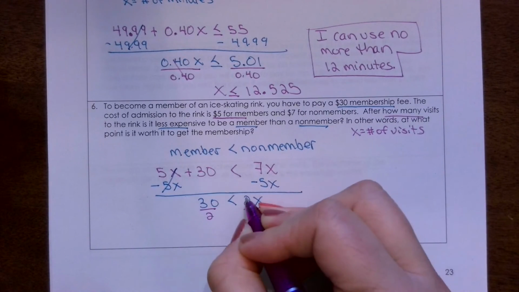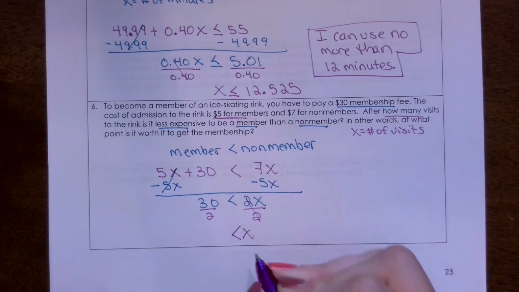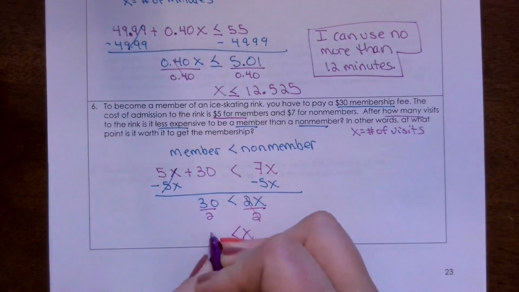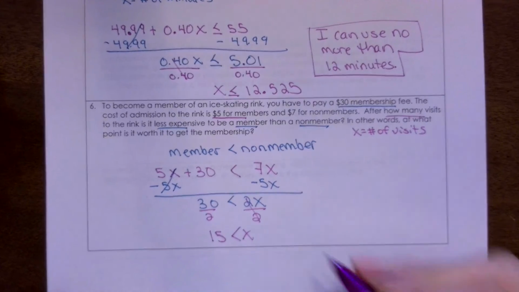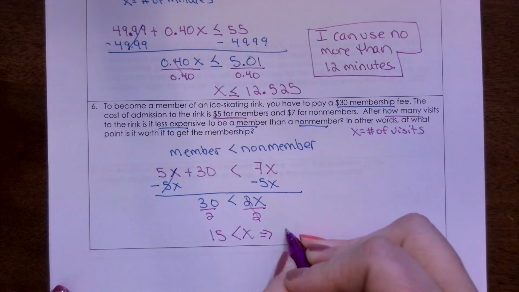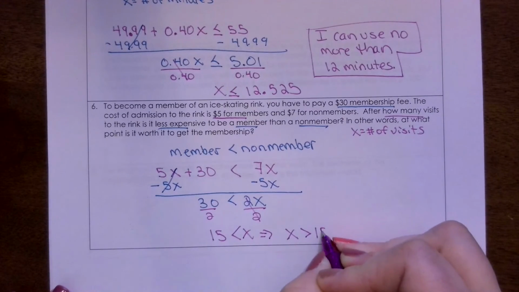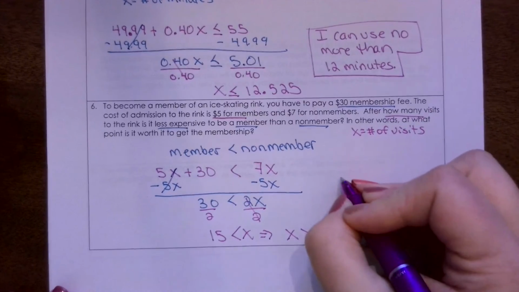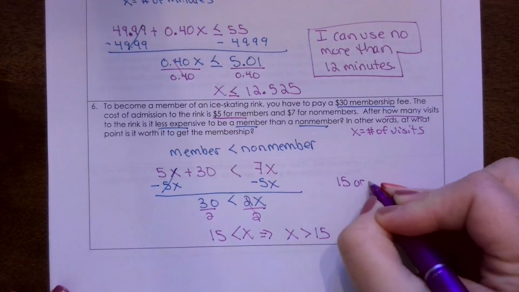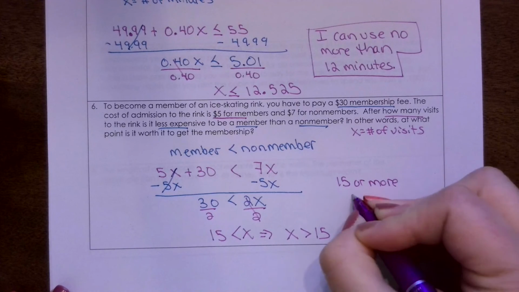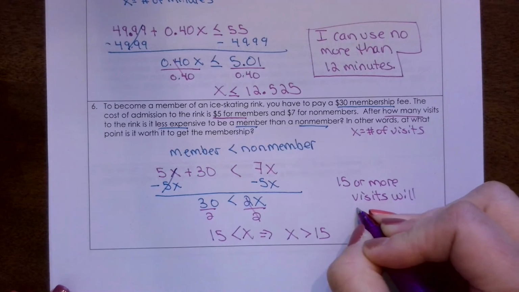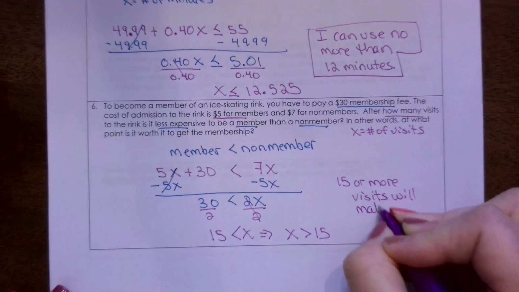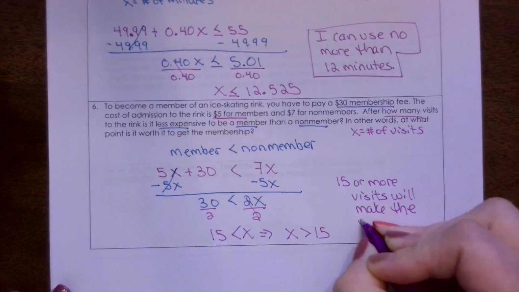I'm now going to divide both sides by 2, and I have x is greater than 15, or 15 is less than x. So if I flip this, x has to be greater than 15. So 15 or more visits will make the membership worth it.